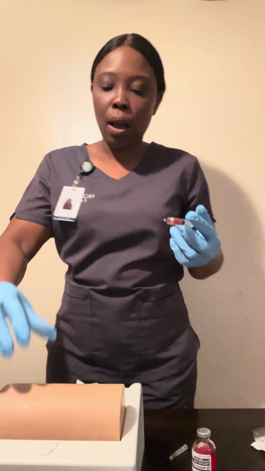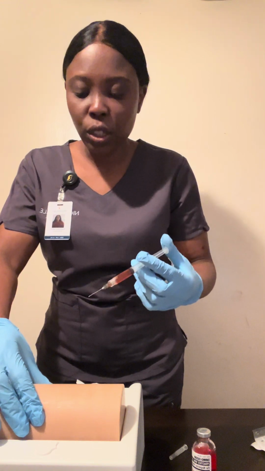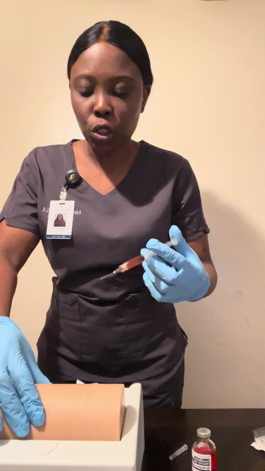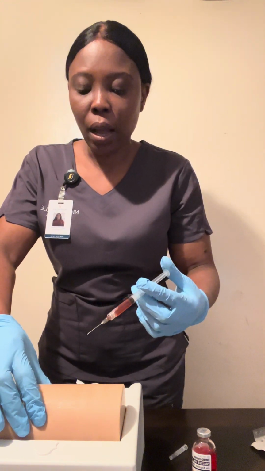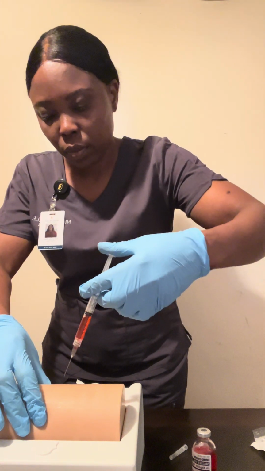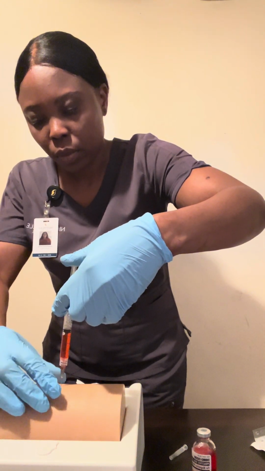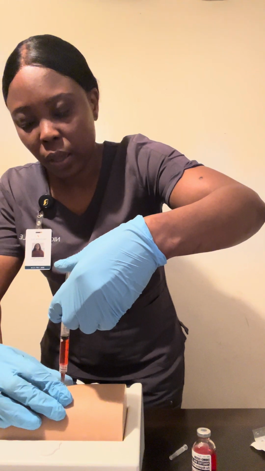Okay, now I'm gonna hold the skin, and then I'm gonna inject the medication at about a 90 degree angle.